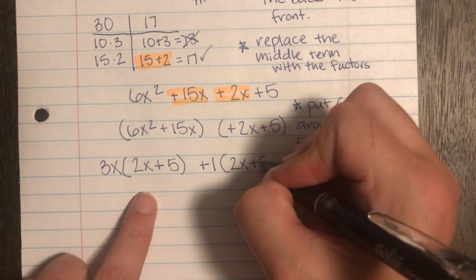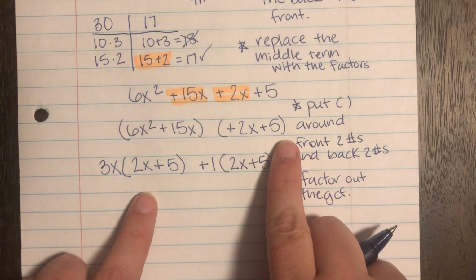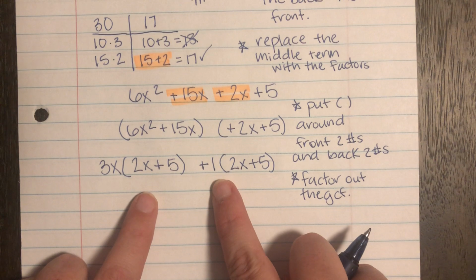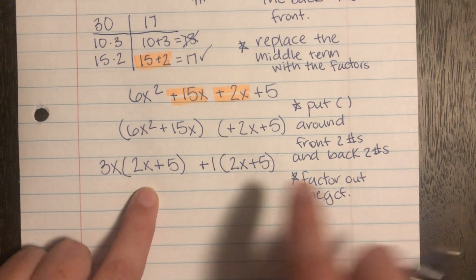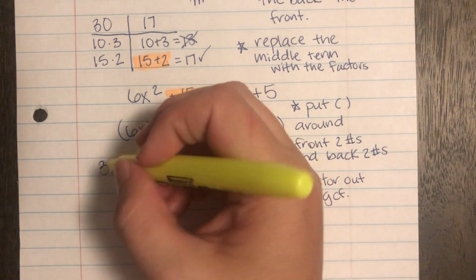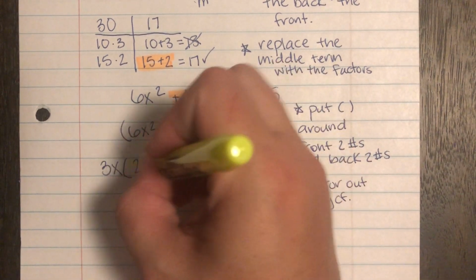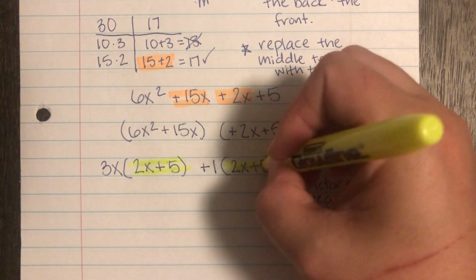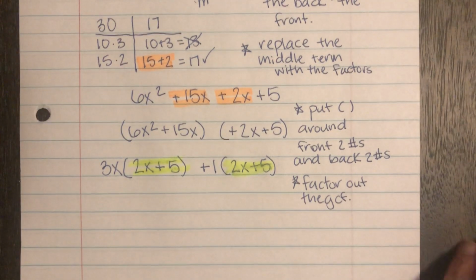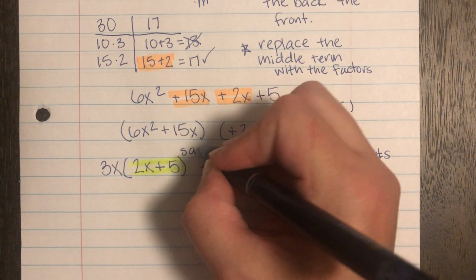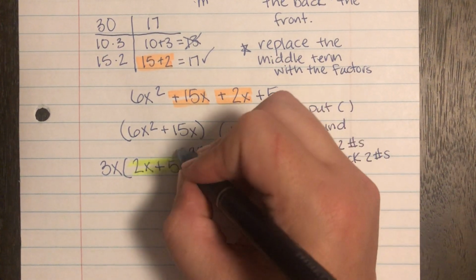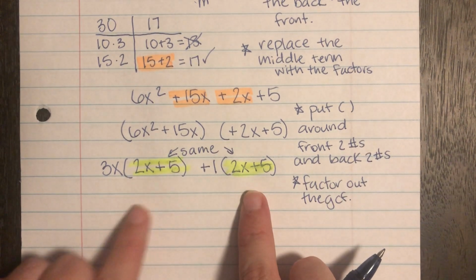Just putting in that note and hopefully not confusing the living daylights out of you. All right, 2x plus 5 is what we have on the inside. I just took the extra plus off. That's the only difference. Notice that these two must be the same. So if we do it right, these parentheses are the same.